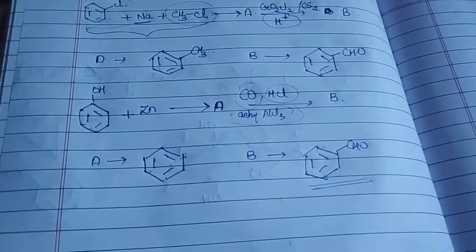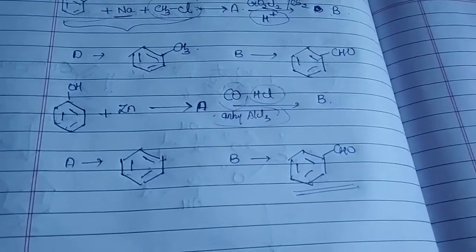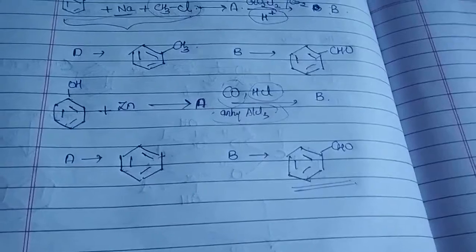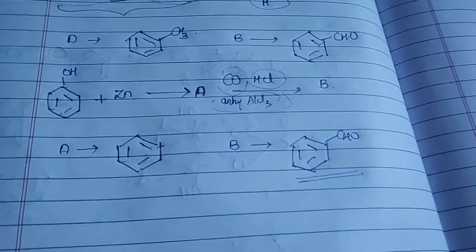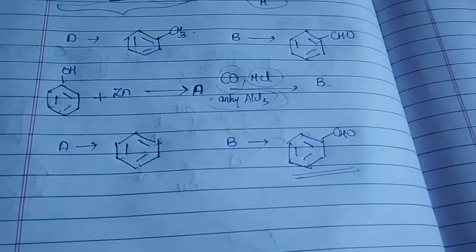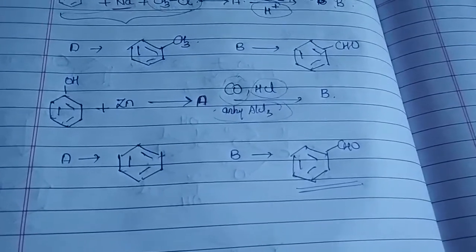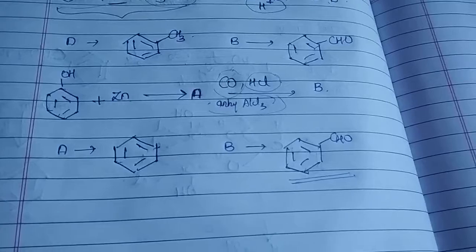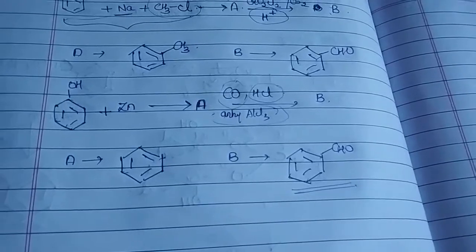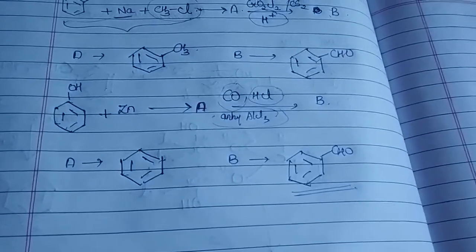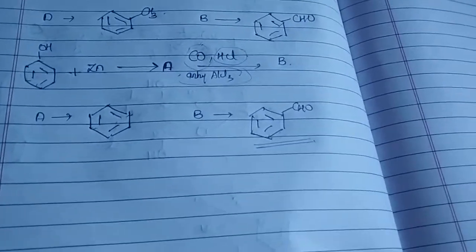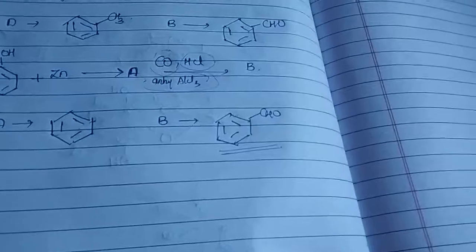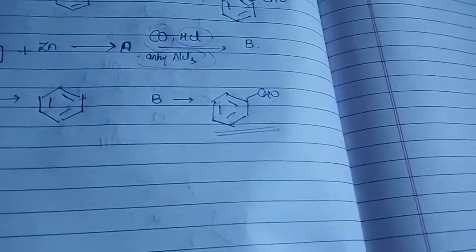Then we came to know another important named reaction, which is called what? Gattermann-Koch reaction, where we are converting benzene or its derivatives to benzaldehyde by treating with carbon monoxide in the presence of HCl and in the presence of anhydrous aluminium chloride or cuprous chloride. So we are getting our respective benzaldehyde. So these are the important named reactions we have come across so far according to your syllabus.